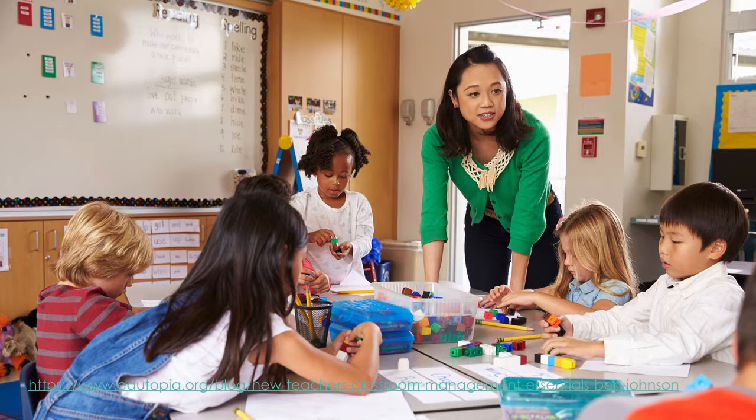The next strategy is how the teacher should set up the classroom. The classroom environment should be a safe and comfortable place for all the students. The teacher should encourage all their students in the classroom to accept and be kind to students who have speech or language disorders.